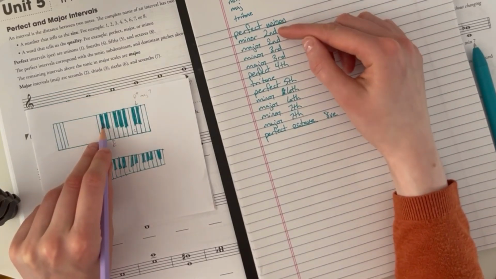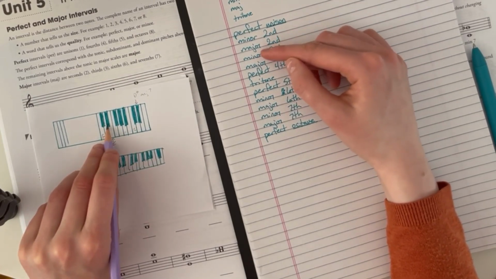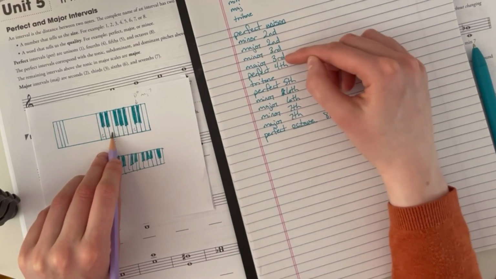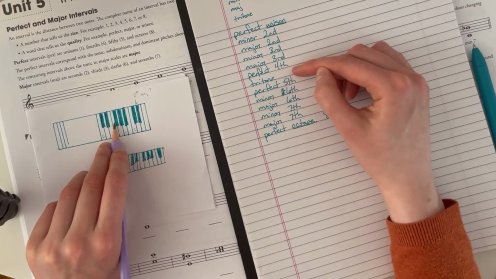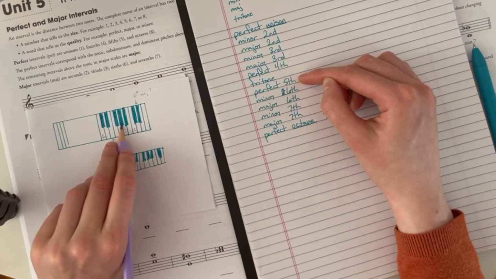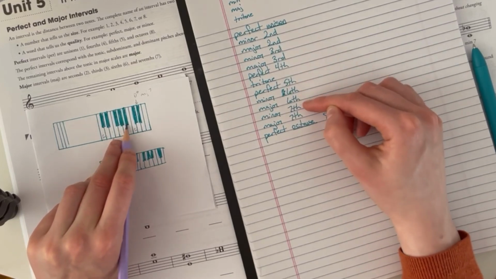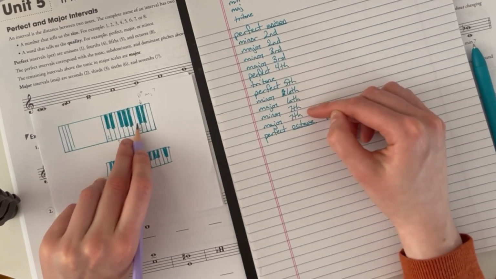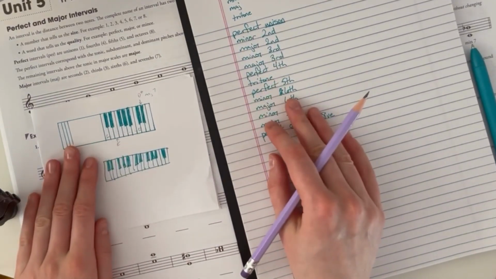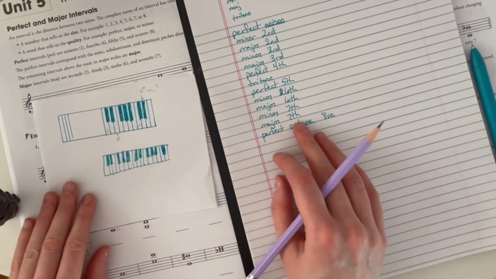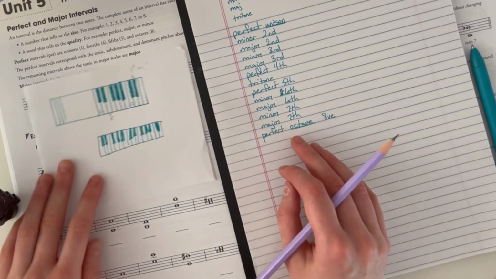Then minor second, major second, minor third, major third, perfect fourth, tritone, perfect fifth, minor 6, major 6, minor 7, major 7, octave. And it's okay, whatever you need to touch, do that, because this is a perfectly normal learning style. Many humans learn with tactile learning style.